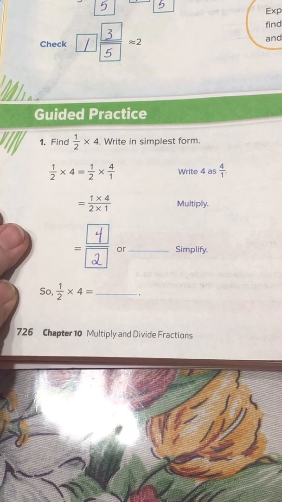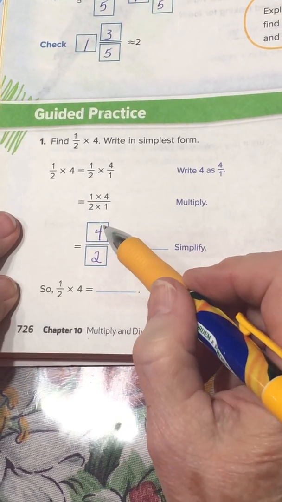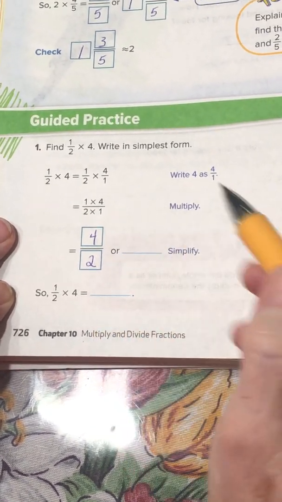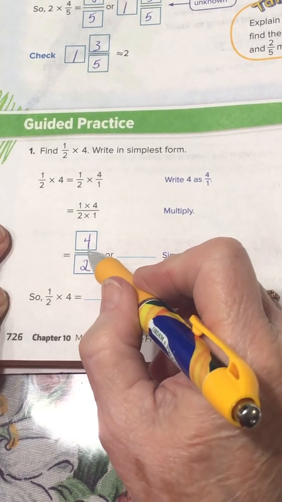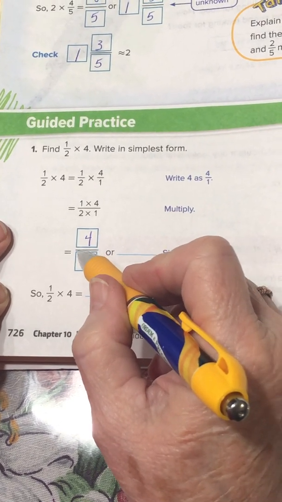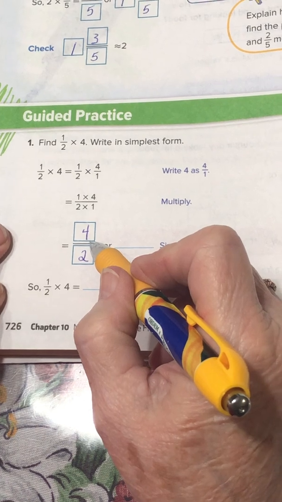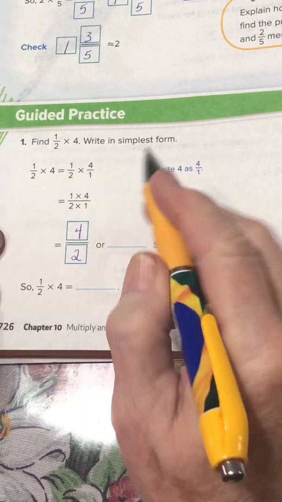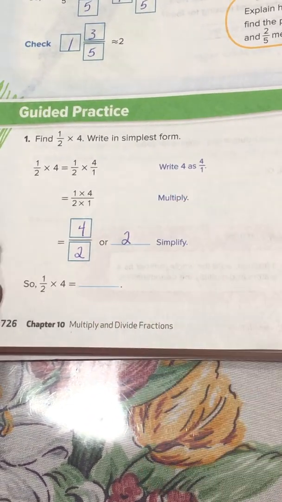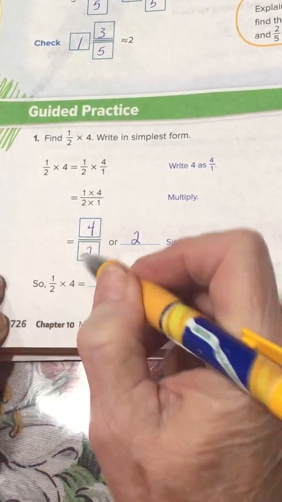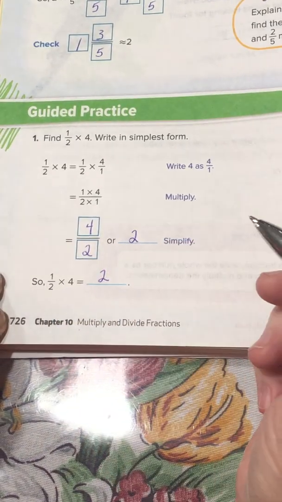We have an improper fraction, and we want to change it, or simplify it. So using this fraction line as a division sign, we think 4 divided by 2 is 2. So 1/2 times 4 is 2.